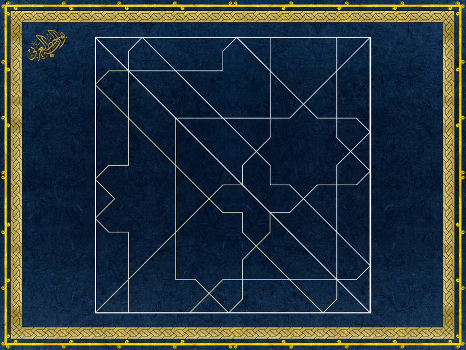In the next video, I will describe the process of establishing the correct proportion of the rectangle that is used to construct the fourfold pattern.